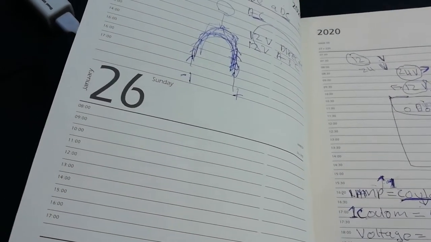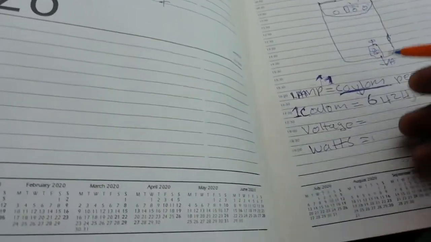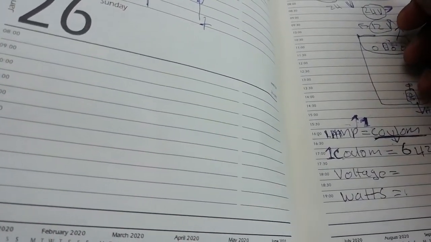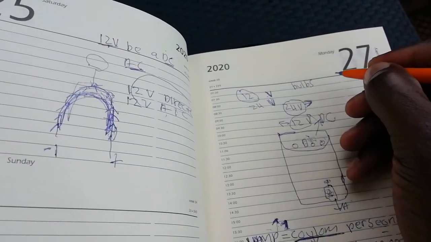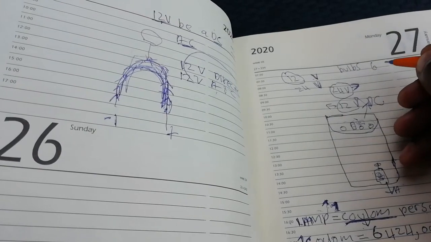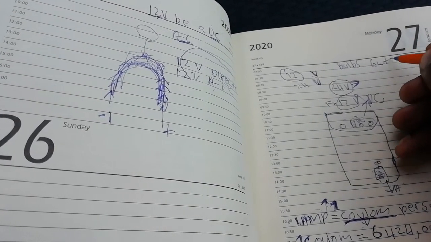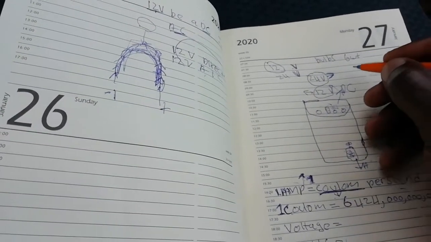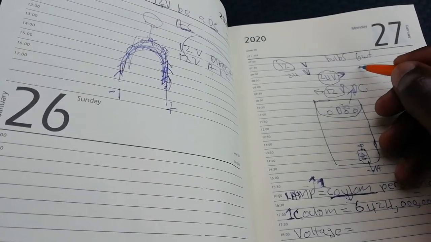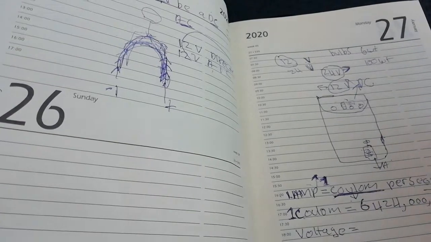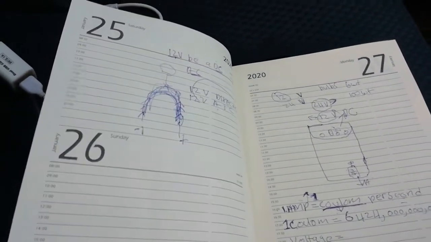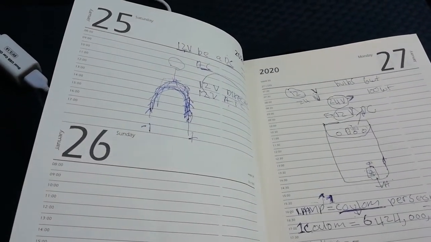That's why you're going to see electric bulbs, one is going to have 60 watts, they write it like this, and another one maybe 100. So if they tell you that, what does that mean?